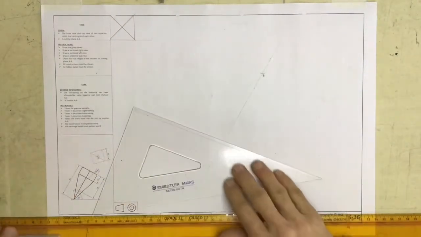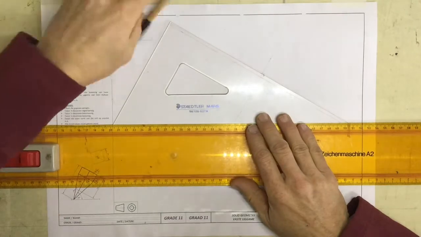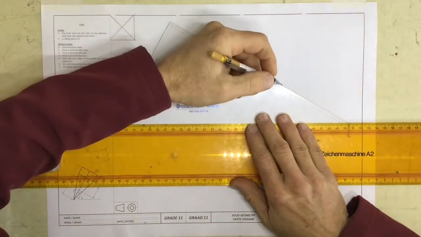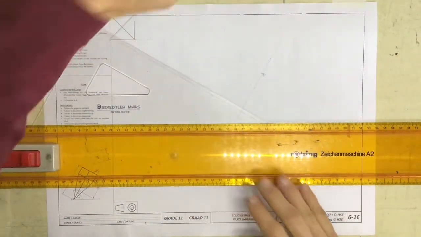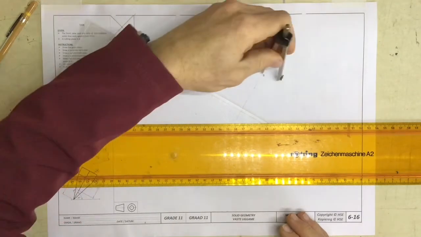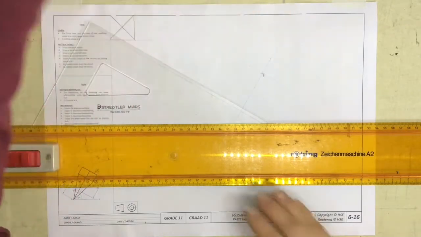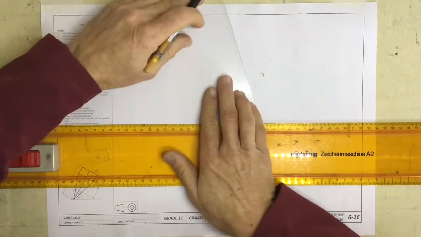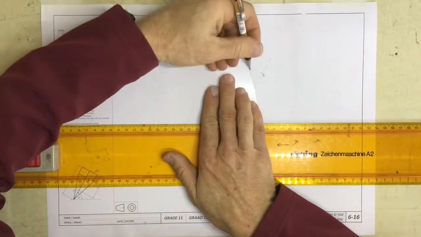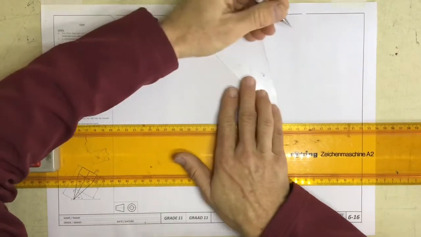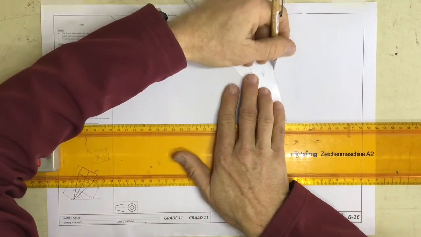You can see it going at 30 degrees there. Take it across over here, like that. And I can take that same measurement that I've got over there and mark it off on there and mark it off on there. Once I've got that in place, I can now draw in that square very, very quickly. There we go.